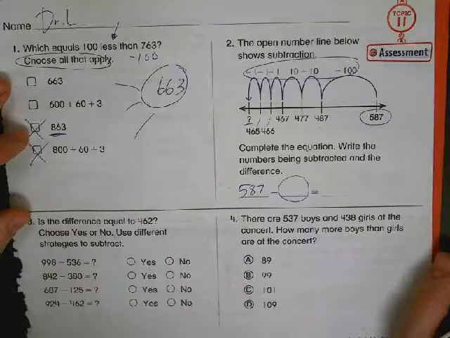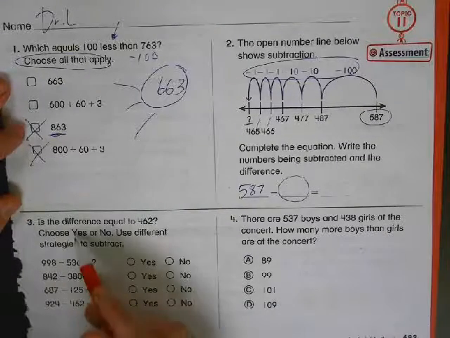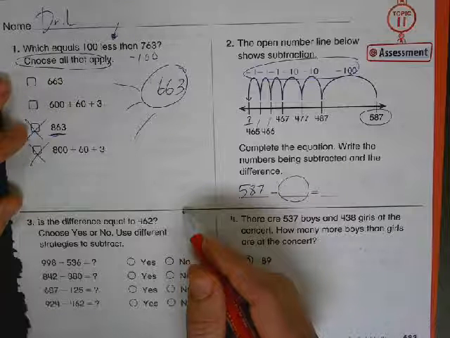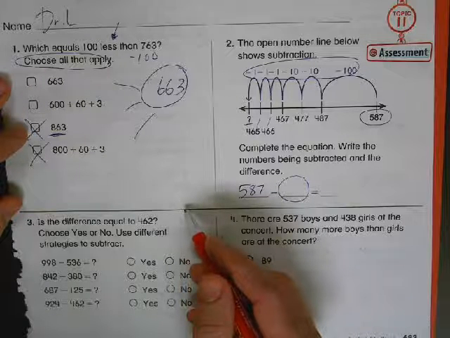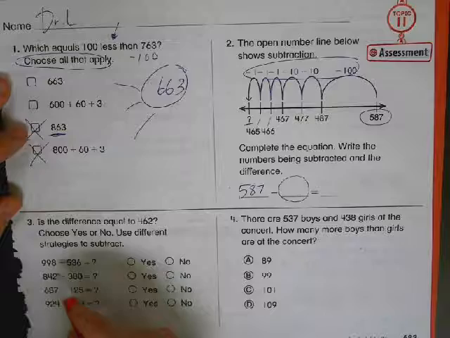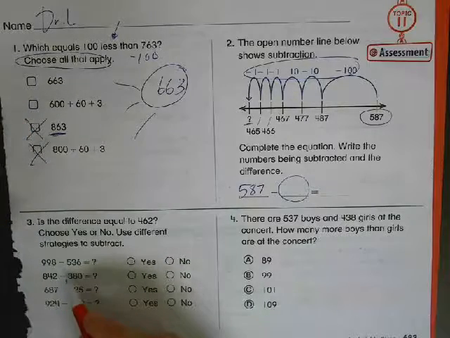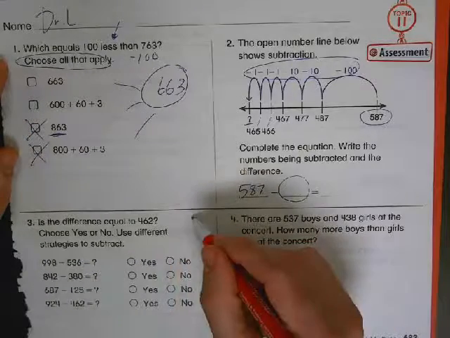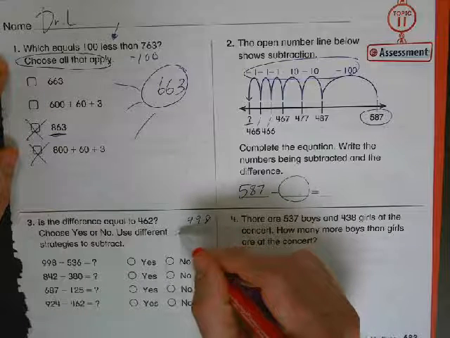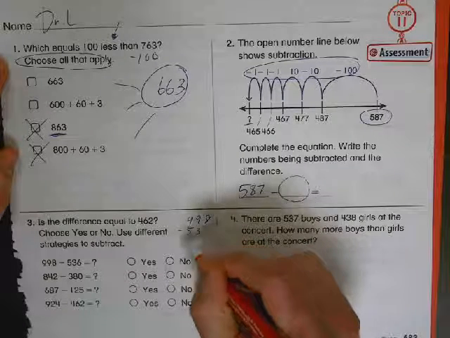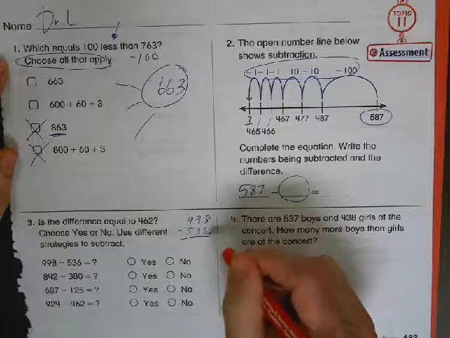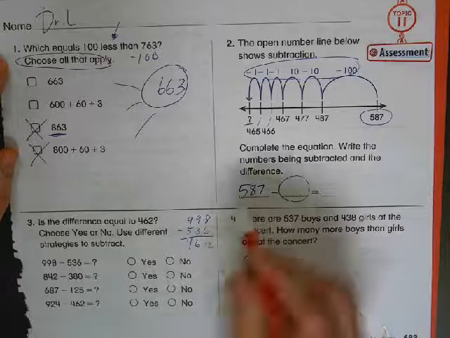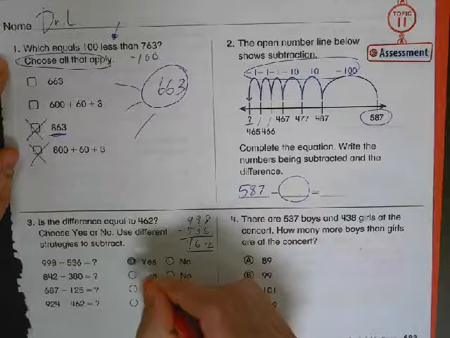Down the bottom. So down here it says the difference equal to 462. Well, my suggestion to you is just stack these. 998 minus 536, and if you have to use a different piece of paper, fine, do it. If you run out of room here, 8 minus 6 is 2, 9 minus 3 is 6, 9 minus 4 is 4, 462. So like you know the first one's yes.